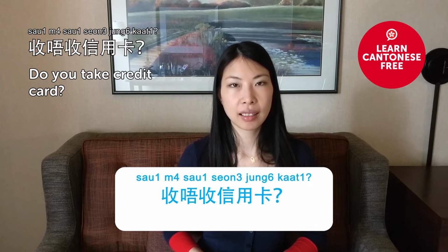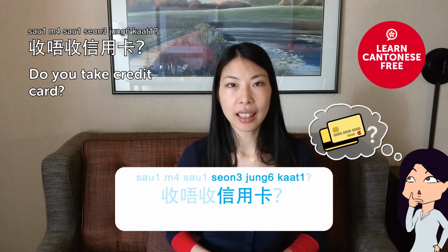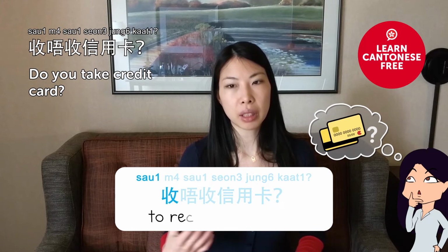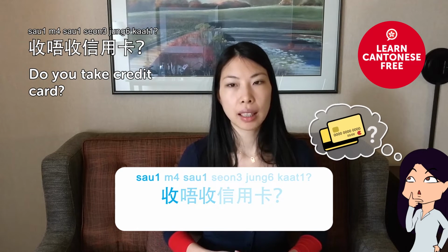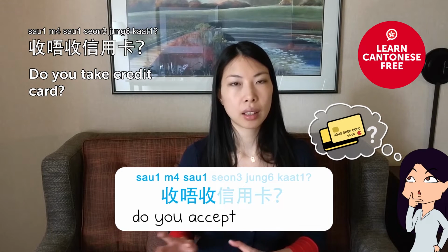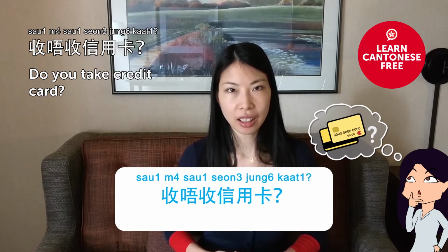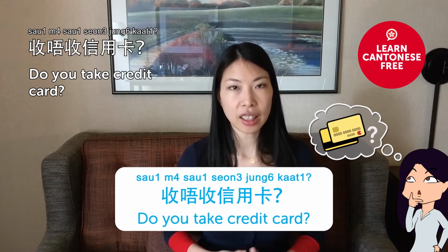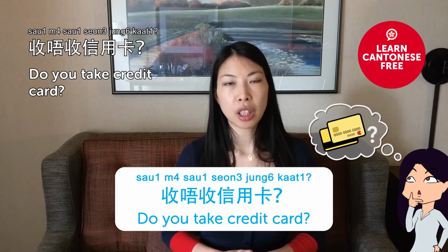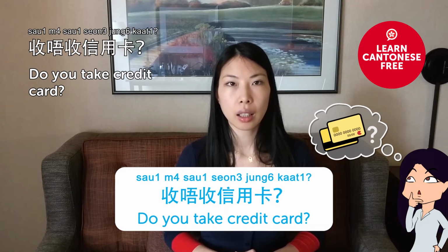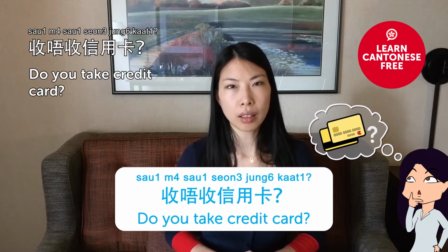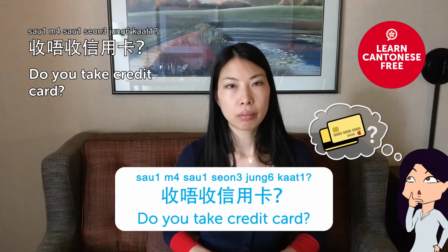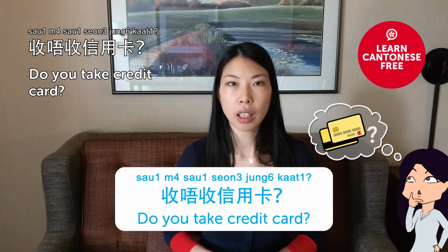收唔收信用卡? Do you take credit card? 信用卡 is credit card. So 收 is to receive, to accept. So 收唔收 is do you accept? And then 信用卡, credit card. Do you accept credit card? Do you take credit card? It's quite common for shops in Hong Kong to take credit card unless it's like a very small scale family run shop. But yeah, most shops take credit card.